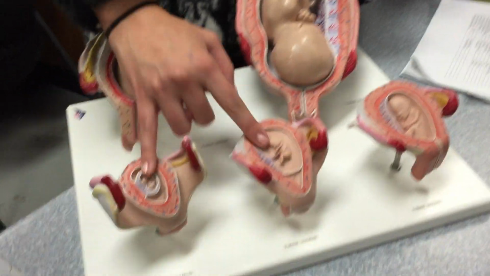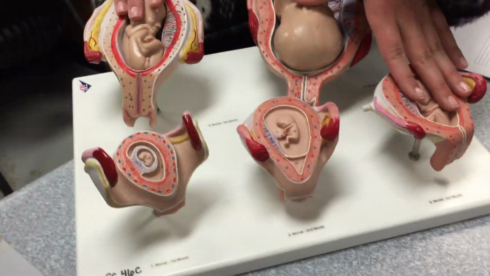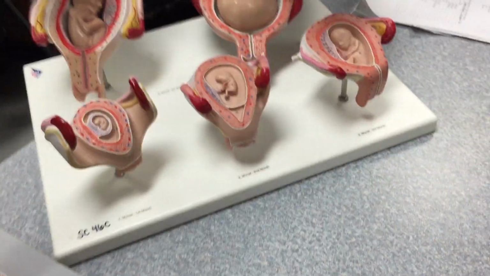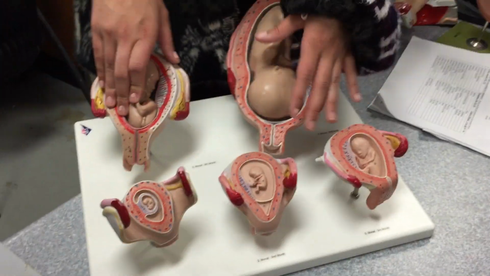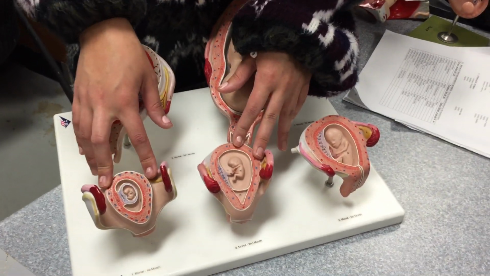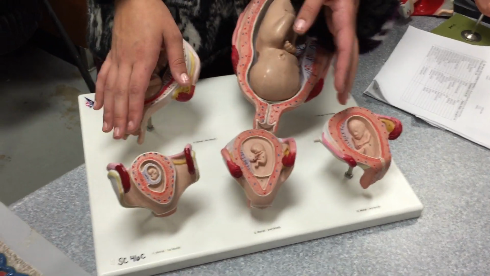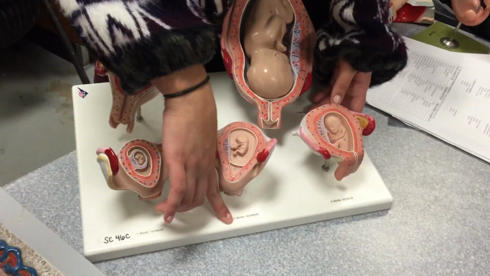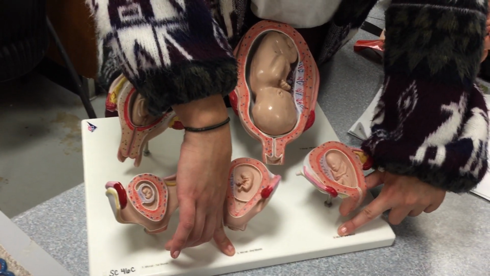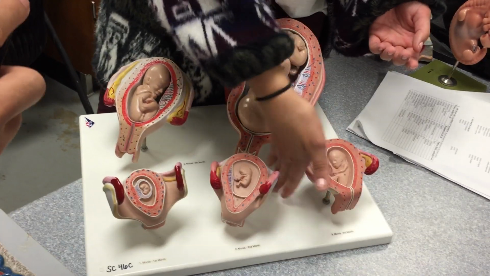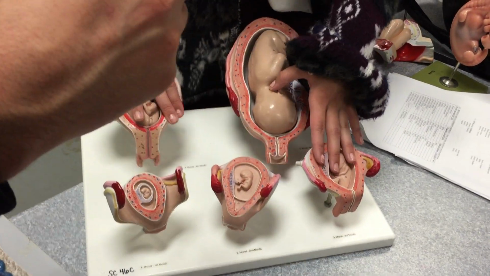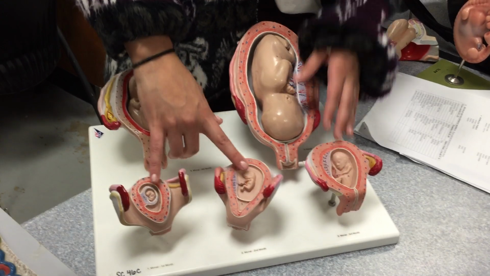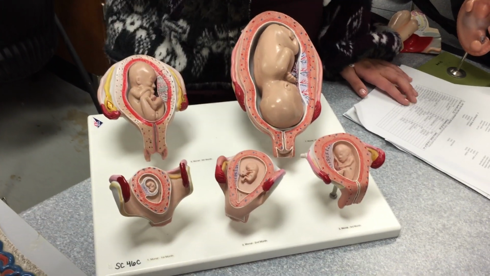Alright, the difference between an embryo and a fetus. These two guys will be embryos, and these two will be fetuses. So if you just want to memorize it that way, sure. But the technical difference is after 10 weeks, it's now considered a fetus. This says 2 months, which is like 8 weeks, and this is 3 months, which is like 12 weeks. So the cut line is between these two guys. These are fetuses, and these are embryos.